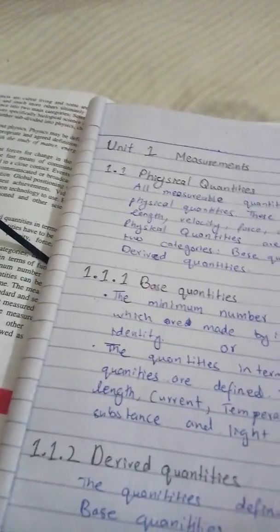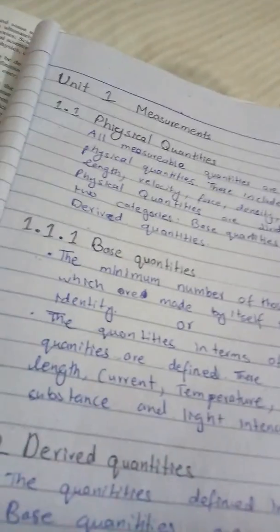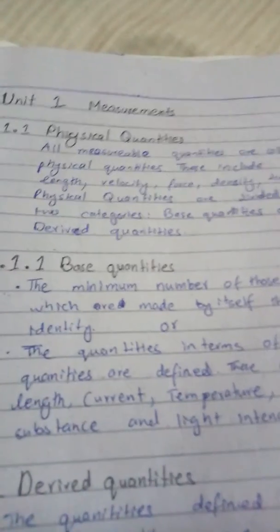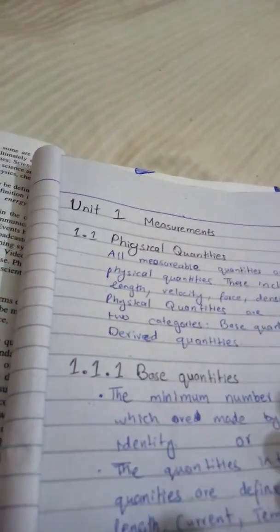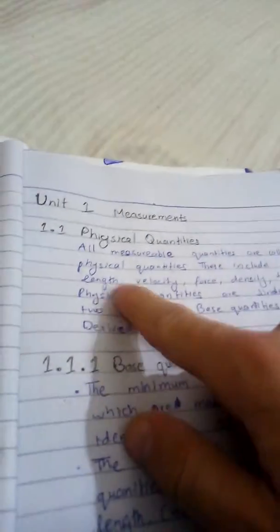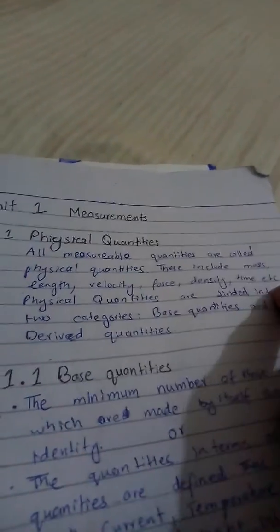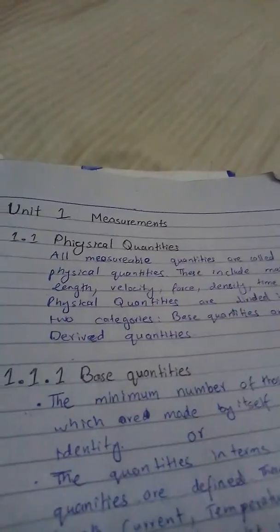Basically in this measurement unit we mainly cover physical quantities. I made a note here: all measurable quantities are called physical quantities. If you can measure anything, it will be called a physical quantity, because if it physically exists and is measurable, then it is called a physical quantity, which includes mass, length, velocity, force, and so on.